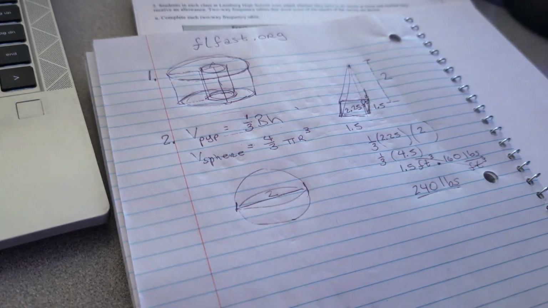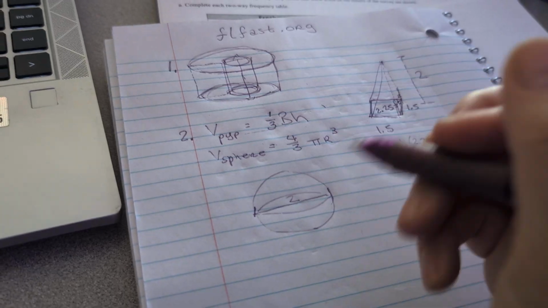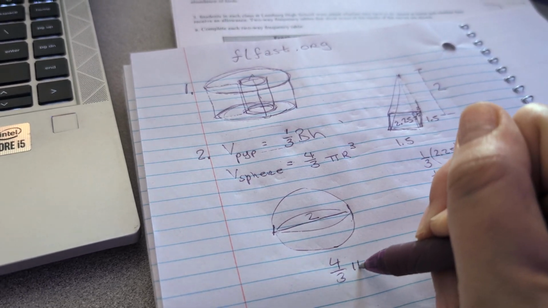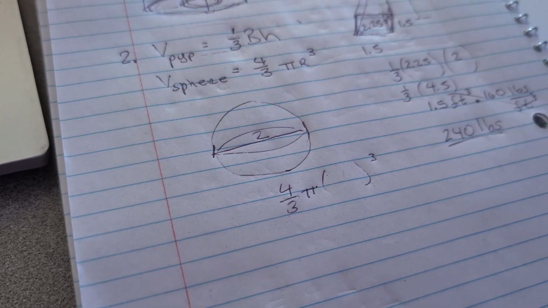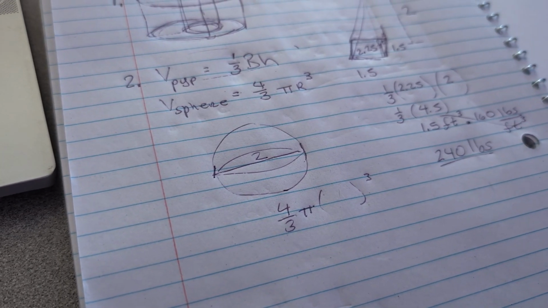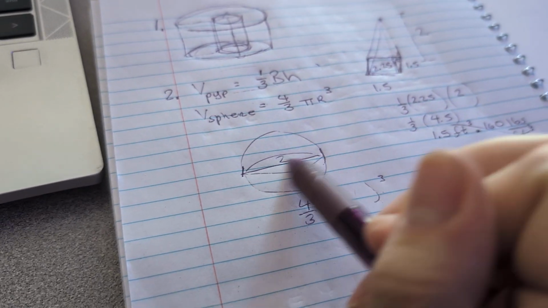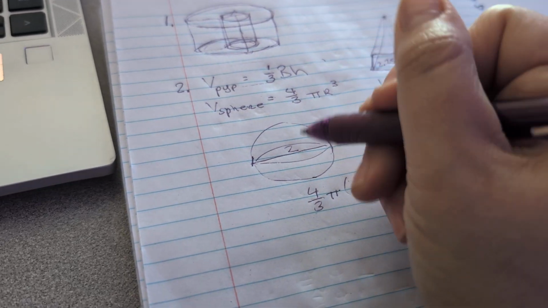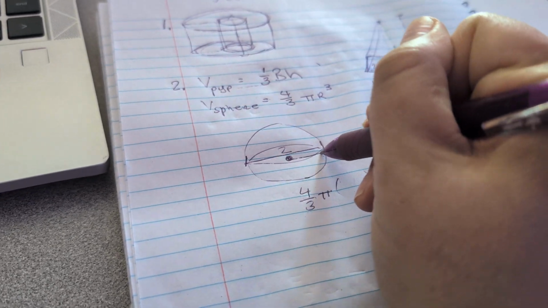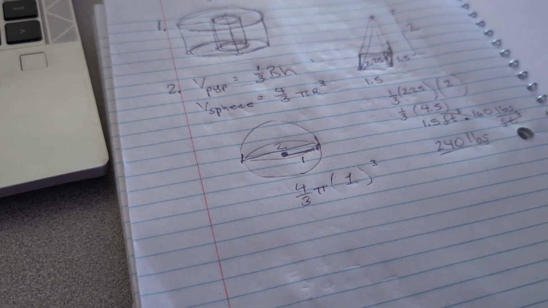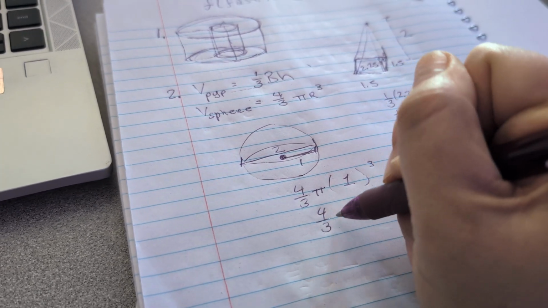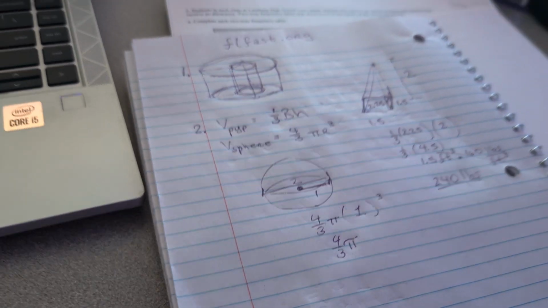My sphere formula, let me get that back in focus. 4/3 pi times r cubed. Now, our r is our radius. We are given diameter going all the way across. Remember, the radius is half of our diameter, so it is just going to be 1. That leaves us with 4/3 times pi.